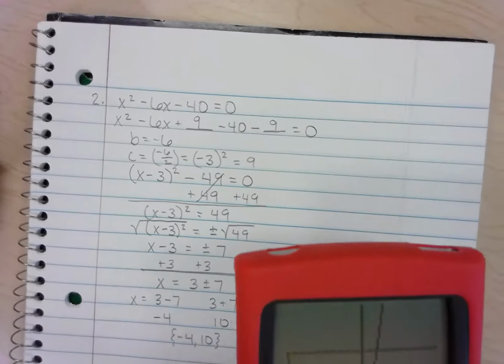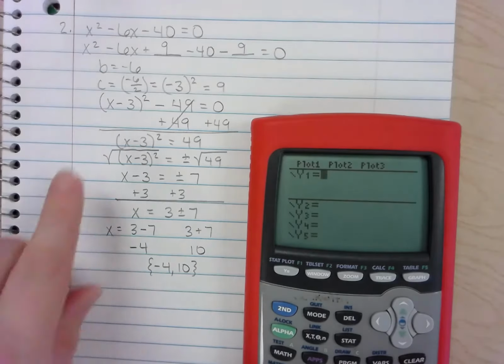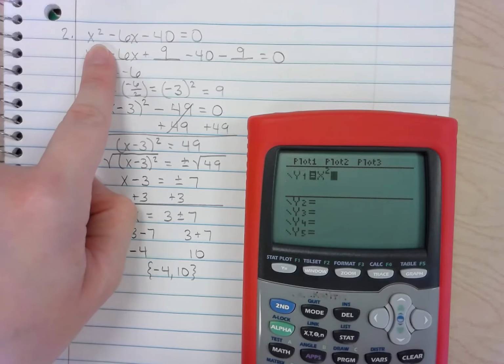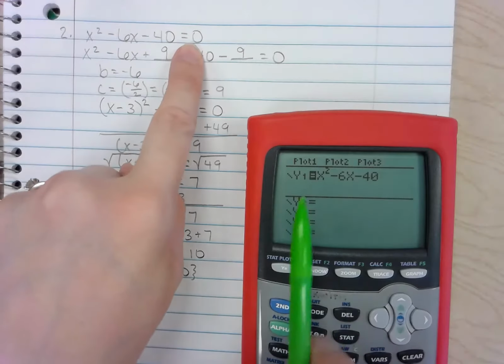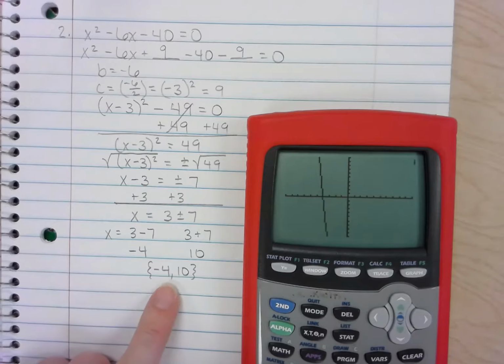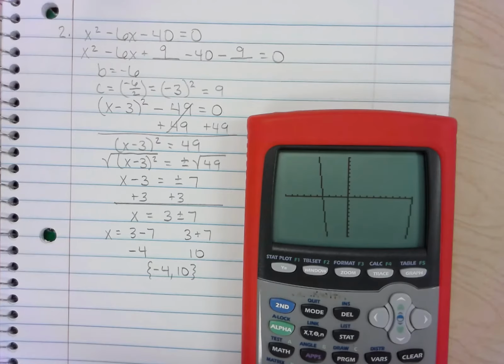Remember, you can check this with the graphing calculator, so go back to y equals, rewrite the equation, x squared minus 6x minus 40. Instead of equals 0, we're setting it equal to y, so we can graph it, and see that it does cross at negative 4 and positive 10. Again, you can always change your zoom settings or your window settings to better see that graph.